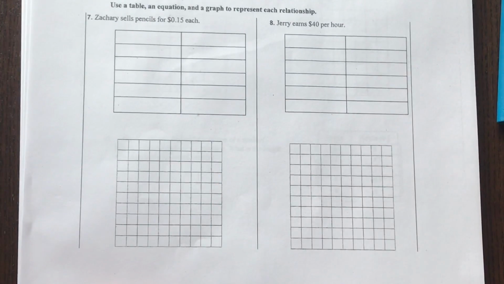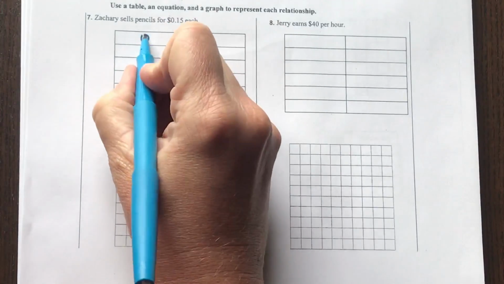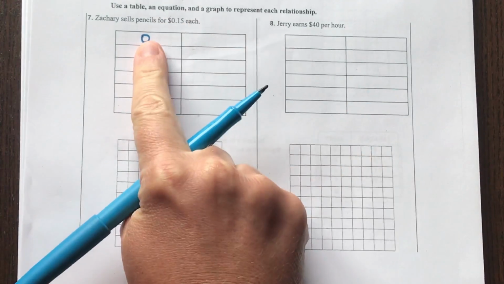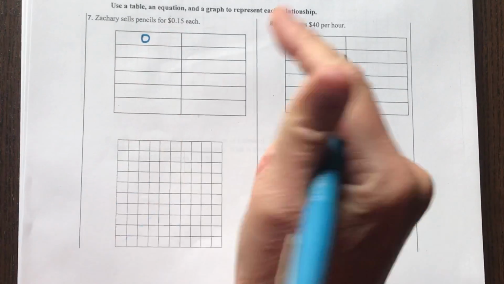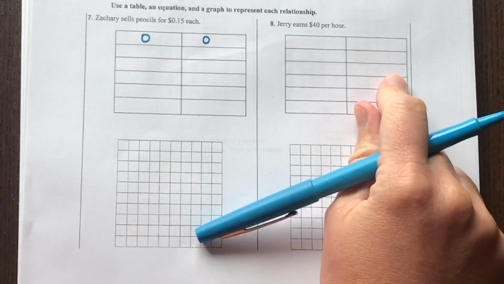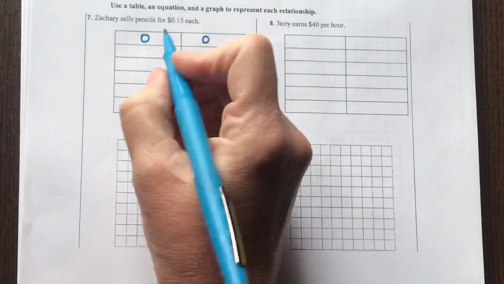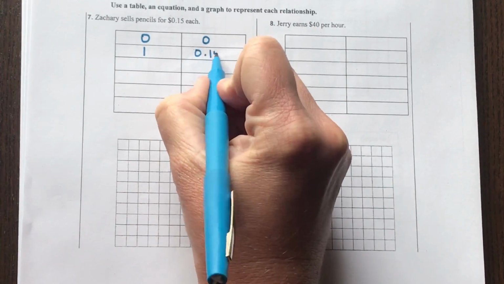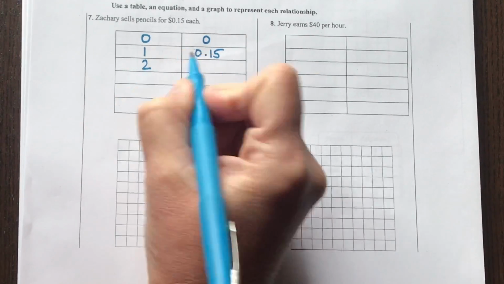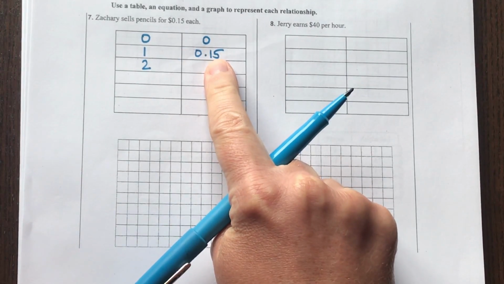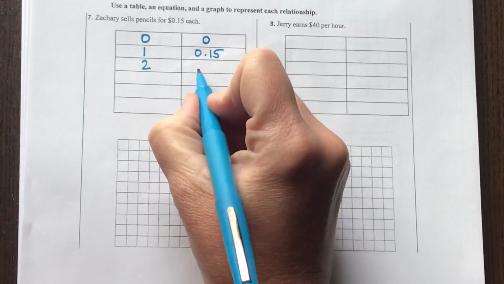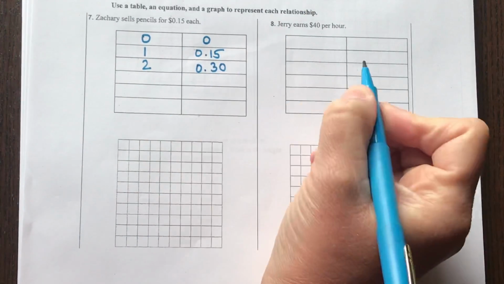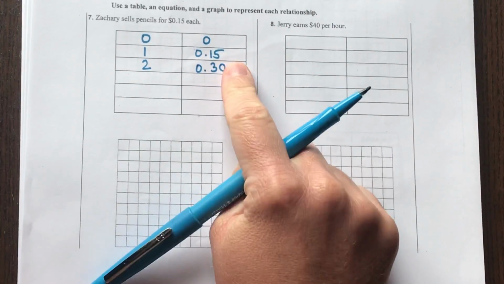And what I'm going to start with is if Zach has sold no pencils at all. So before he begins, if he sells no pencils, he will have made no money. If he sells one pencil, he will have made 15 cents. If he sells two pencils, he will have sold 30 cents worth of pencils, so he'll have 30 cents because it'll go up by 15 cents.